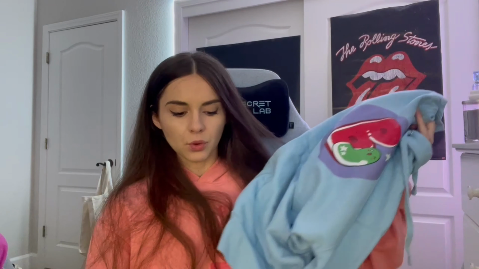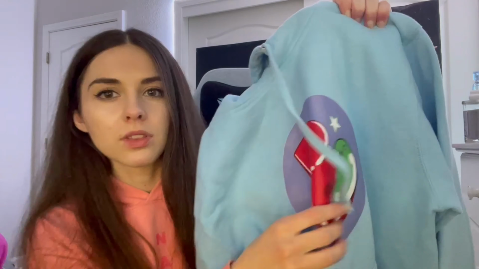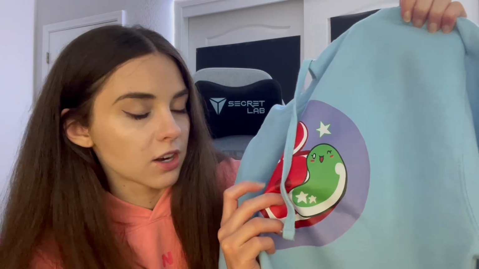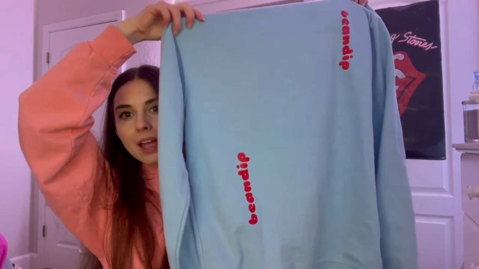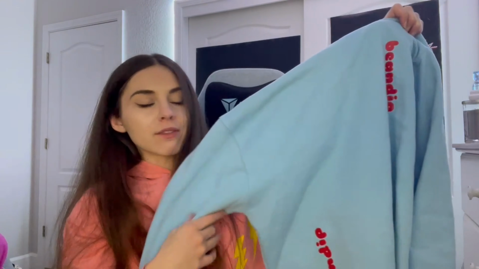Let me show some samples of what I have just to give you an idea. So for each item of clothing, they have different qualities, I guess, different prices. So for example, hoodies, this is one of the premium hoodies from Teespring. It comes with a decal sticker. Oh, and I designed it so they have fonts you can use. It says Bean Dip on the back. You get to place it. You can just play around with it.